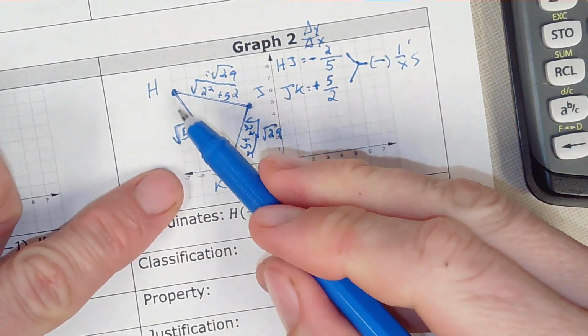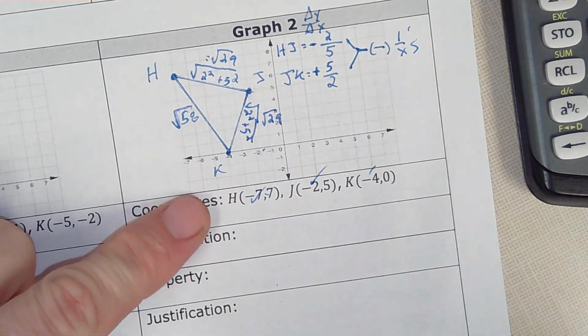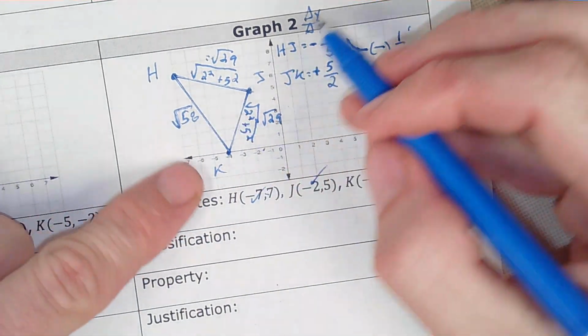I could figure it out with the change in x over the change in y, but I don't want to, because I don't need to, because I just did it with Pythagorean's theorem. I can figure out the slope of HK.